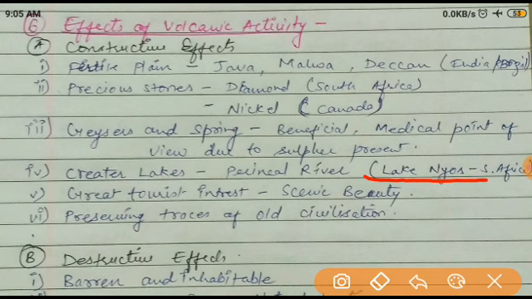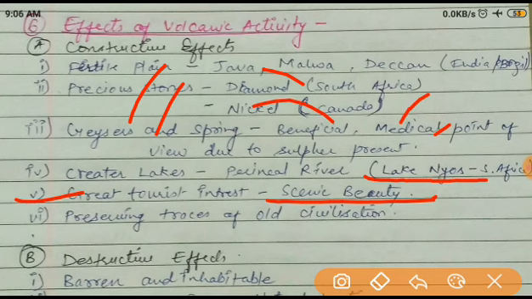Next one, it is of great tourist interest for the scenic beauty. It means when the lava comes out, it creates a large amount of fertile soil, and it creates very good vegetation. The vegetation is very high in that particular region, and it looks very beautiful. So the tourists are attracted towards it, and it becomes a tourist place. That's why it gives revenue to the government if the tourists are coming.